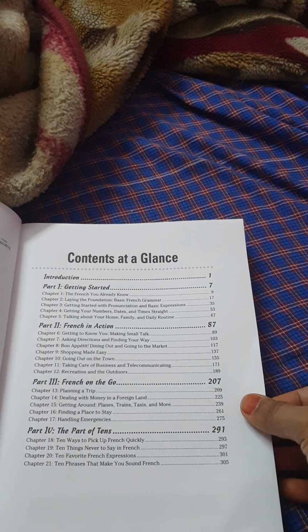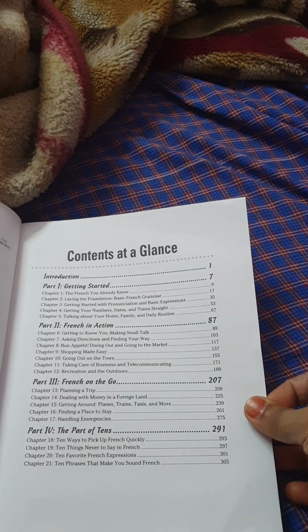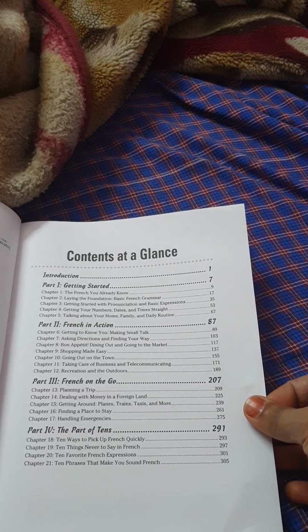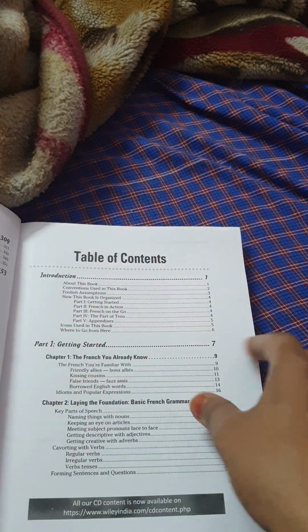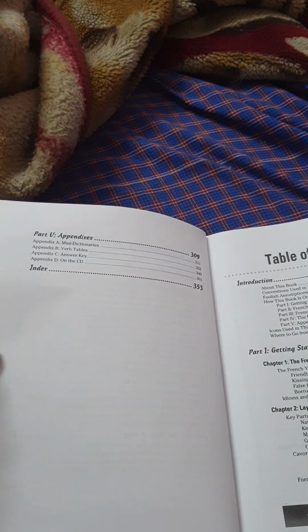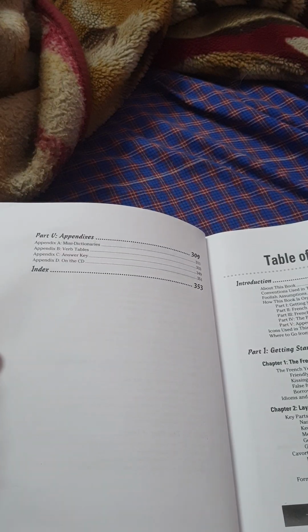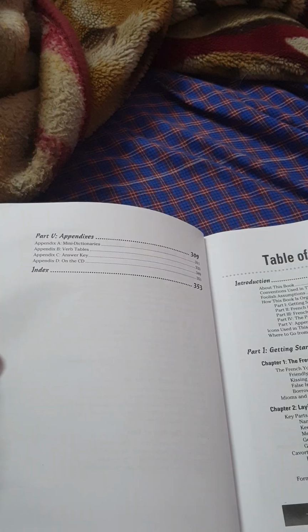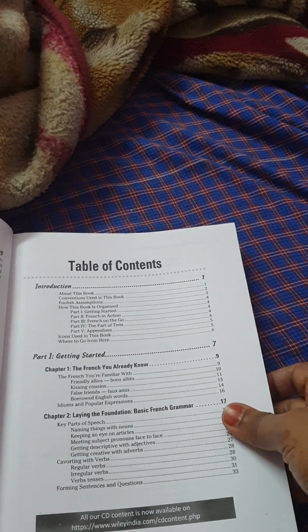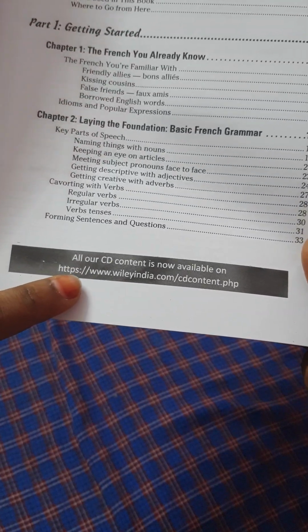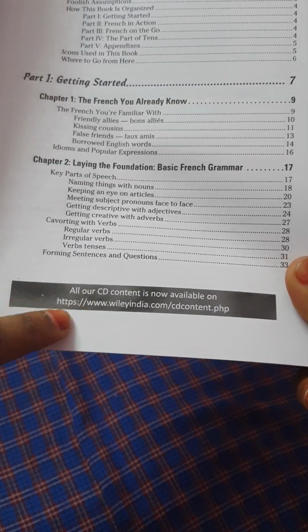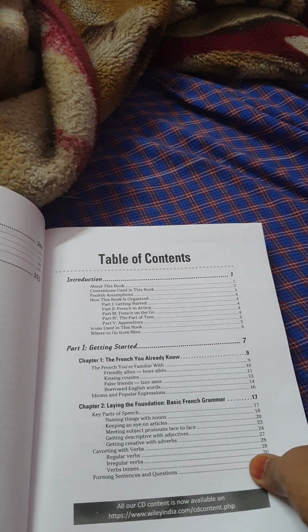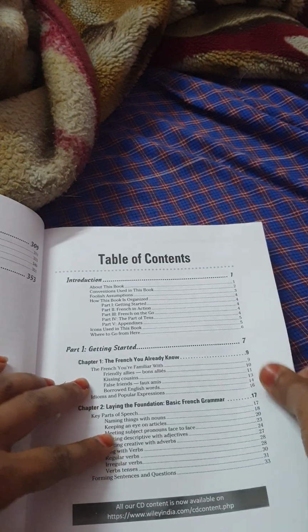So I hope you can see the index here. The first part, chapter 1, is getting started with the French you already know. This is what we are going to begin with. It has got 5 parts. The CD that you can see, no, there is no hard version of the CD provided with this book. They have given the link where you can go and buy the CD content, which is MP3. You will need a VLC player to play this format in particular. And let's go ahead. So, the introduction about the book.